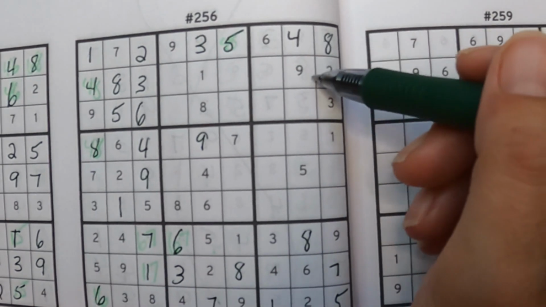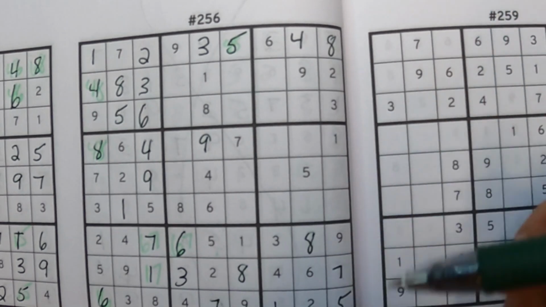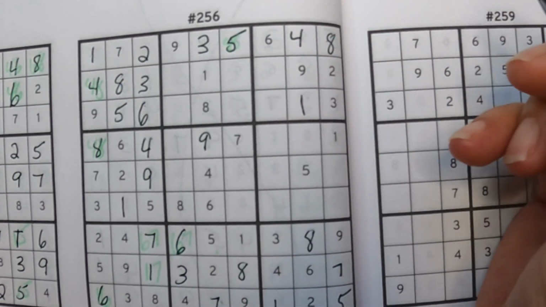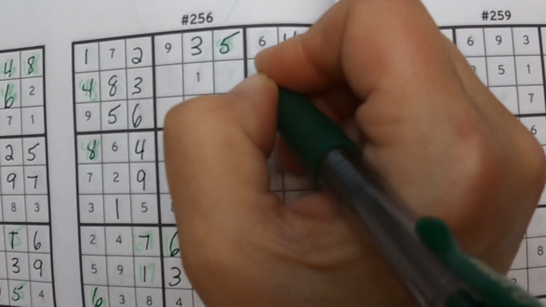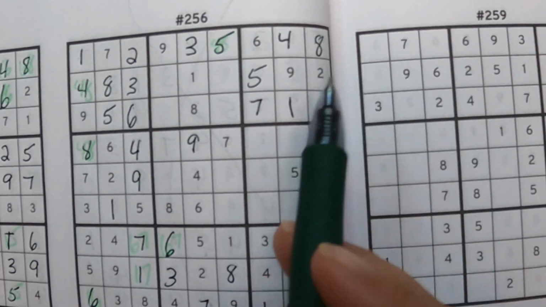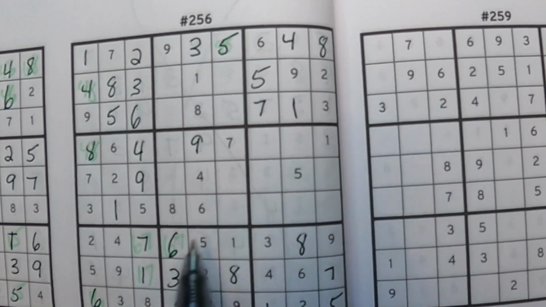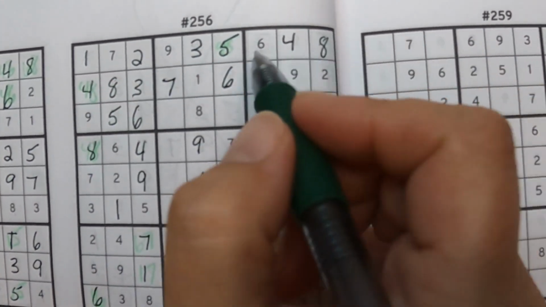For this box now, we're missing 1, 5, and 7. We've got a 1 covering both of these boxes, so the 1 has to be here. We've got a 5 here, so 7, 5. For this row, we're missing 6 and 7. We've got a 6 here, so 7, 6.